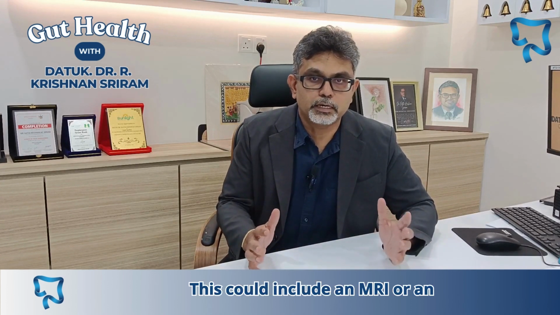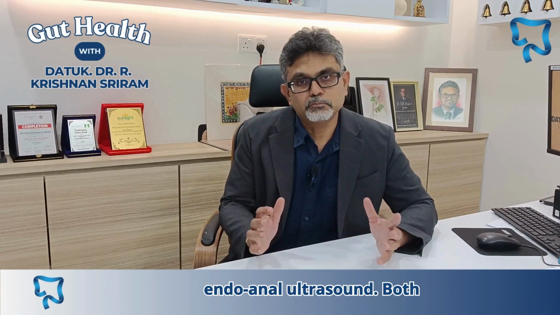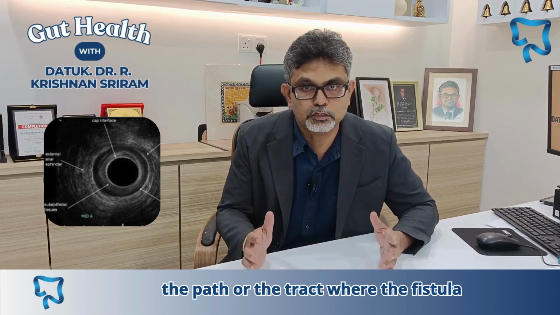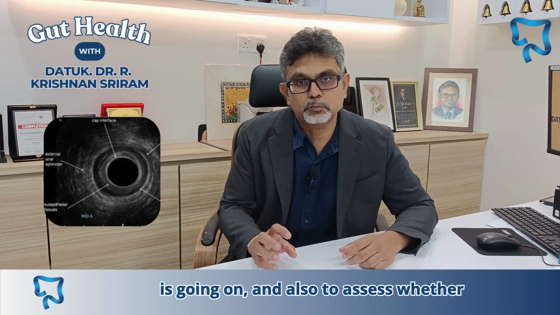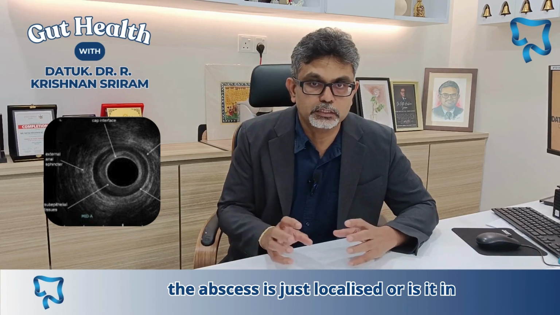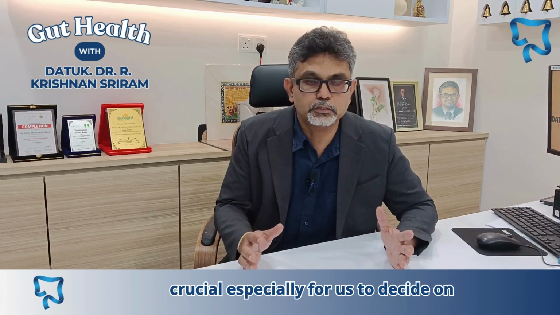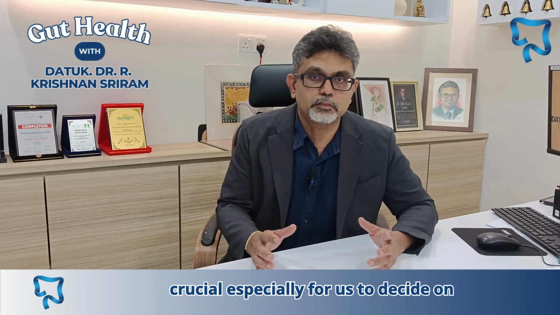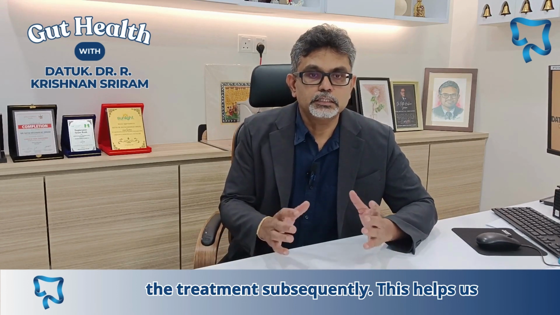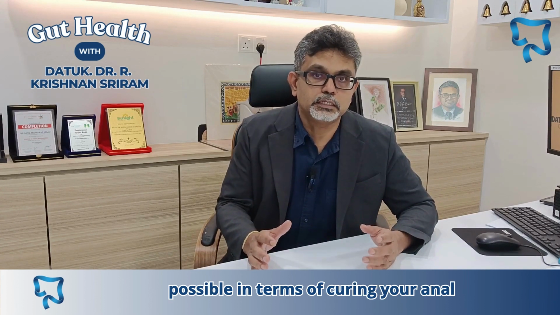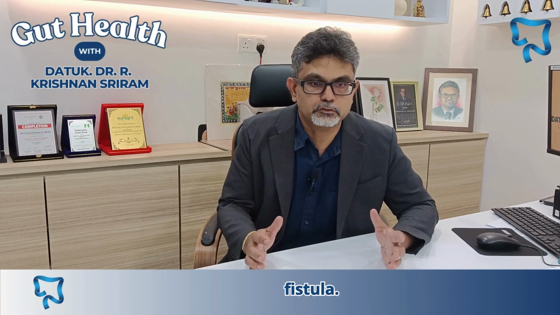Imaging is very important for us to decide on the treatment of anal fistulas. This could include an MRI or an endoanal ultrasound. Both tests usually help us to visualize the path or the track of the fistula, and also to assess whether the abscess is just localized or is in multiple areas as well. Knowing the fistula's location and extent is very crucial, especially for deciding on the treatment. This helps us to give you the best treatment possible in terms of curing your anal fistula.